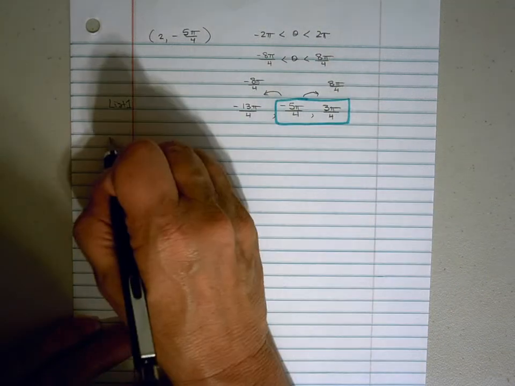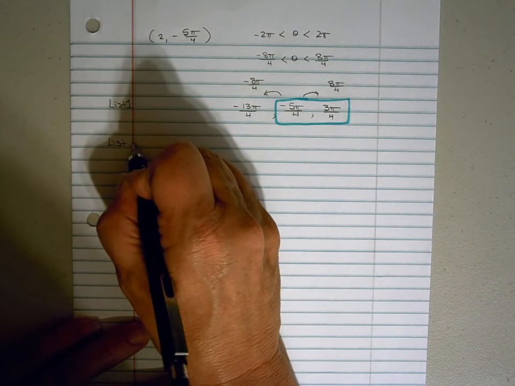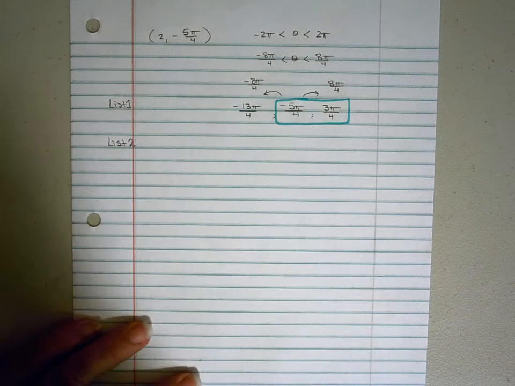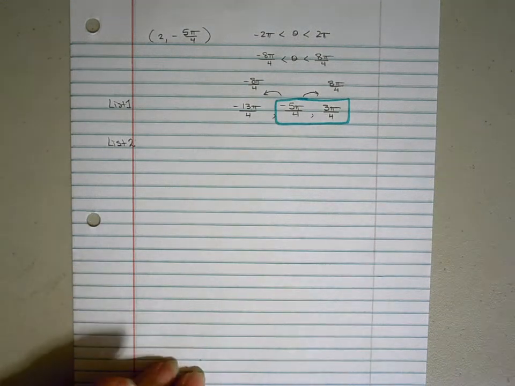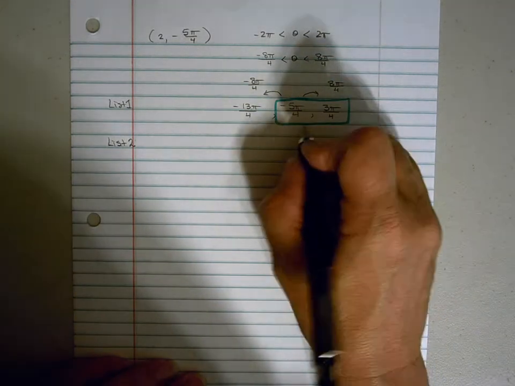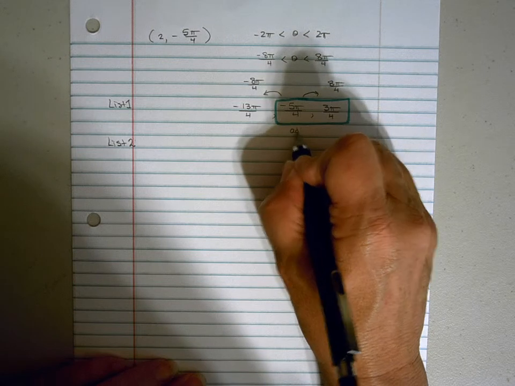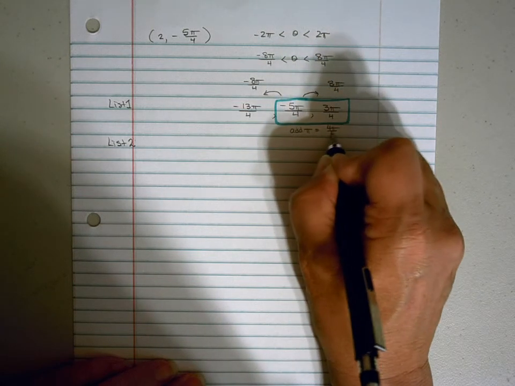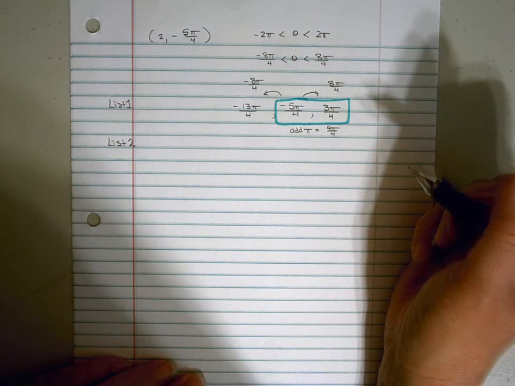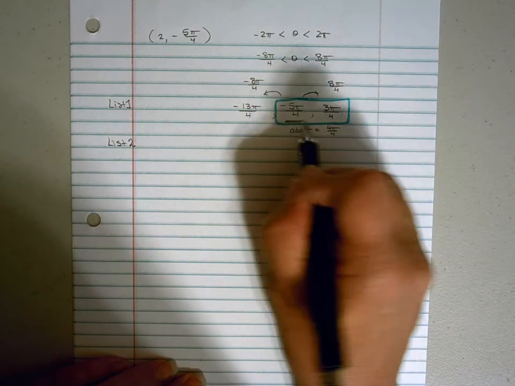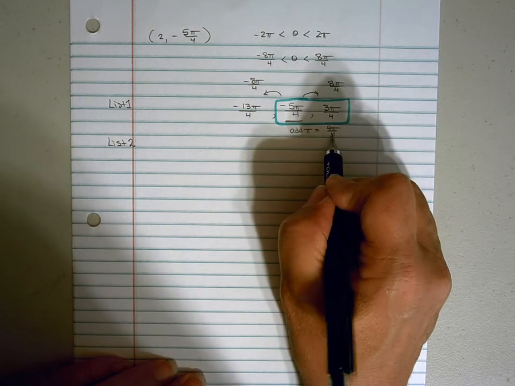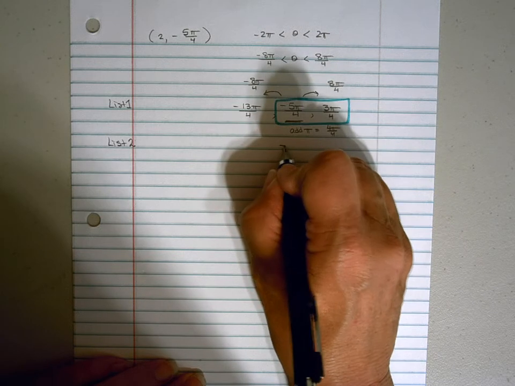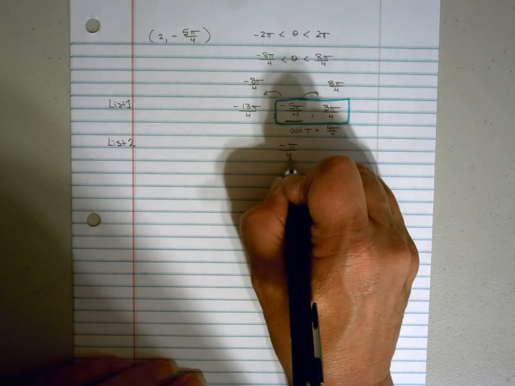So list 2 are things that are going in the opposite direction. Angles that have a ray going in the opposite direction means that I'm going to add pi, which in this case will be 4 pi over 4. So if I take my original angle and I add 4 pi over 4, I'll have negative pi over 4.